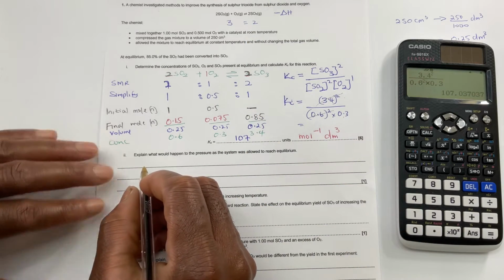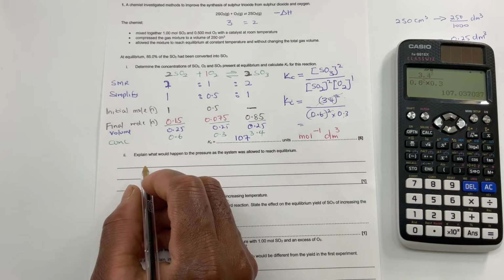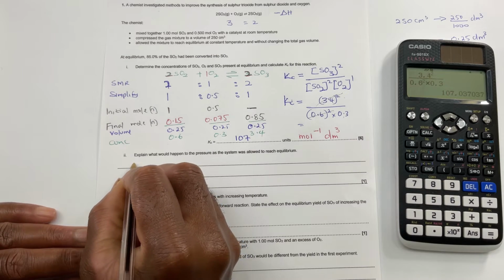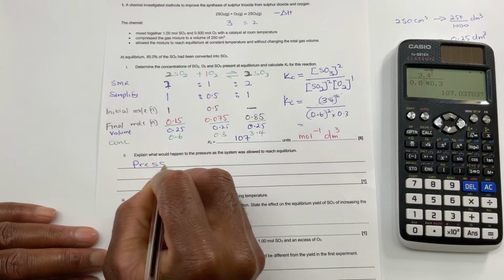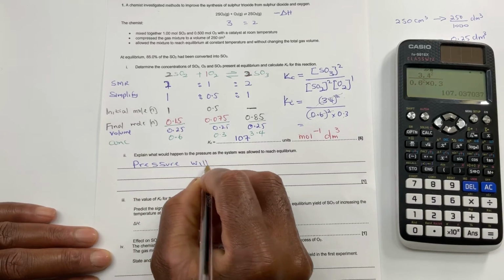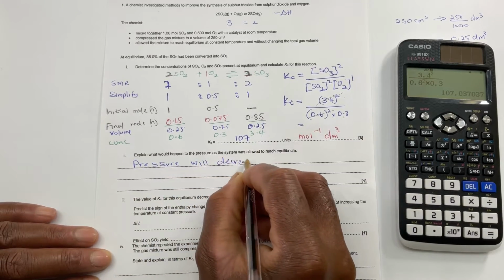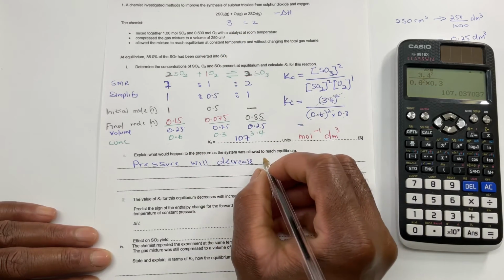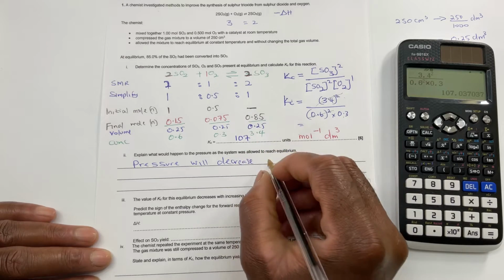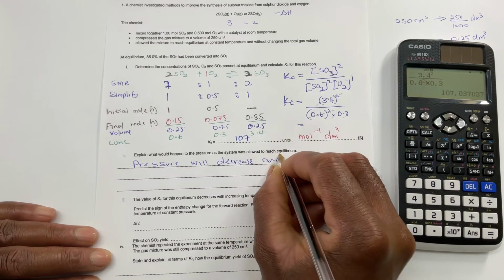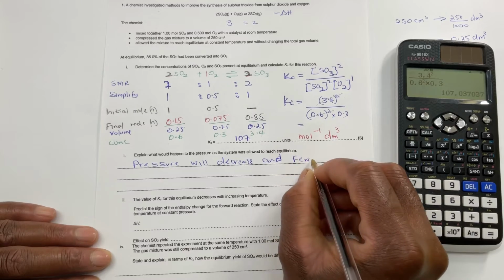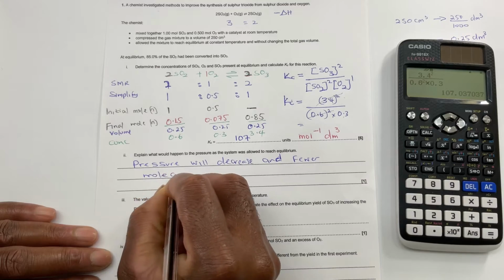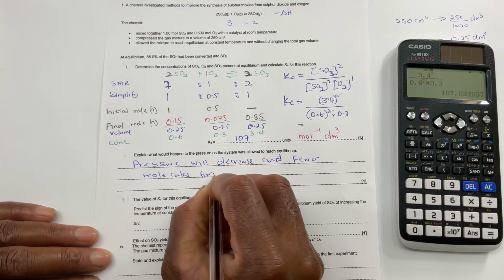So we can then say that pressure will decrease because you're going from 3 to 2, and fewer molecules formed.